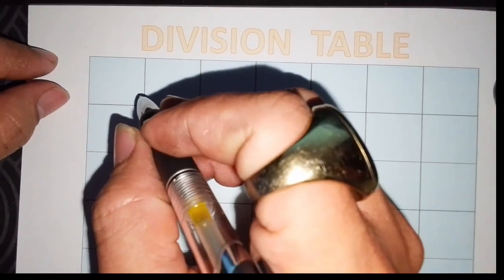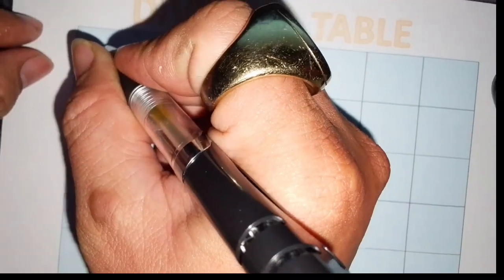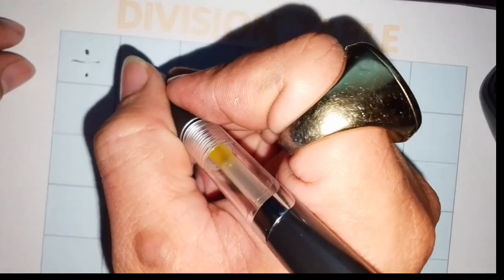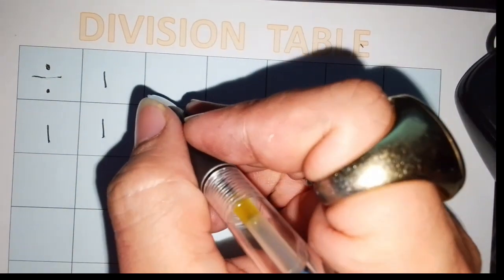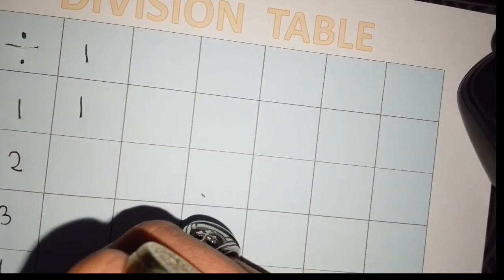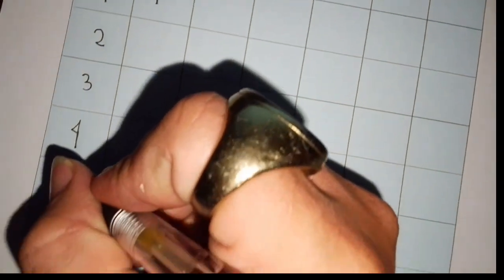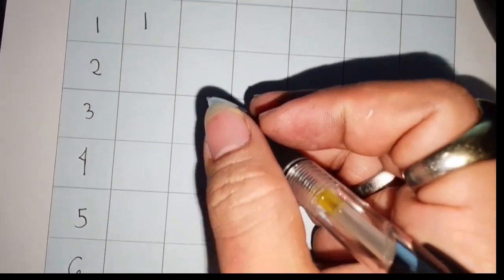Okay, so for today we will make a division table. I put first the division sign, then the one starting from one, and also the two, the three, four, five, and six. Okay, so the challenge is filling in or putting in numbers inside this table.